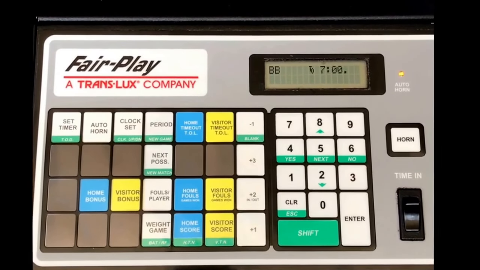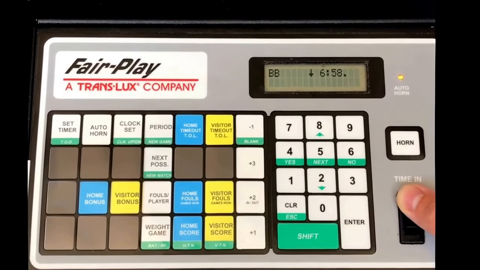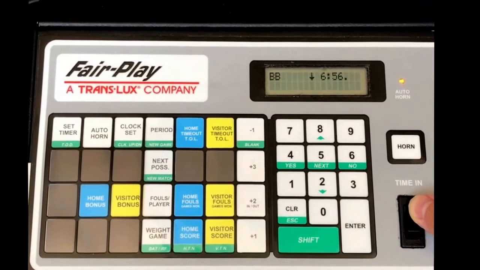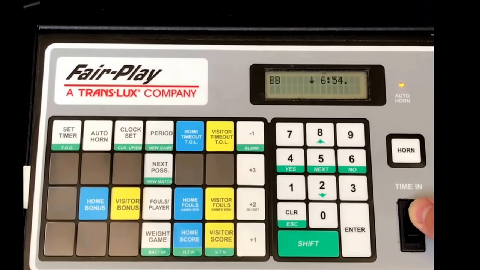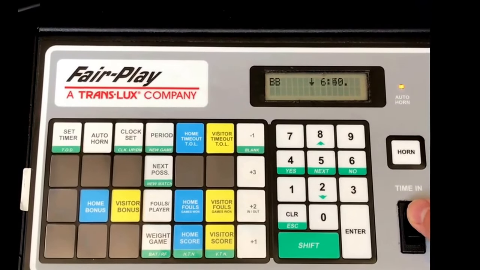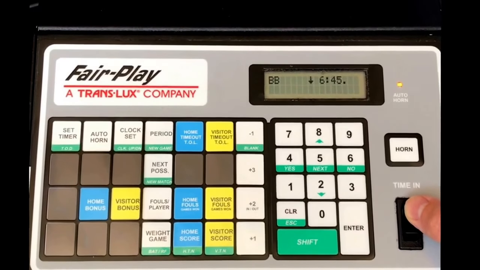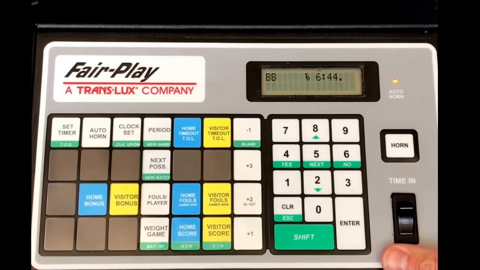Once the ball is in play, you'll run the clock by moving the time switch to the time in position, and the clock will begin to run. To stop the clock, move the time switch down or away from time in. Additionally, when the clock runs down to 0, the auto horn or the buzzer will begin to sound. To mute the horn, simply move the time switch down or away from time in.